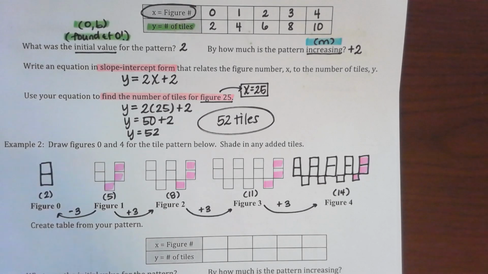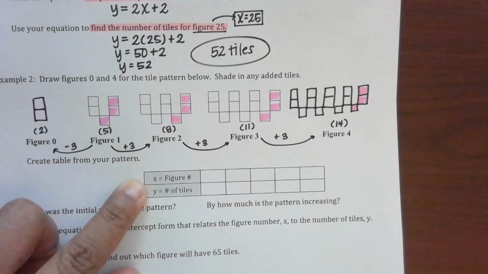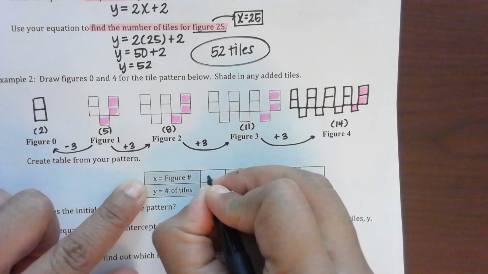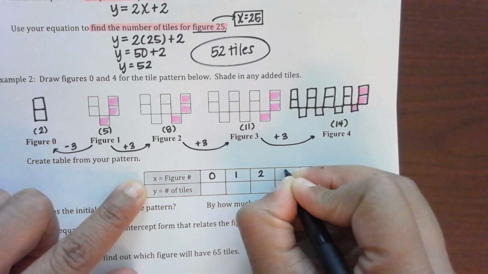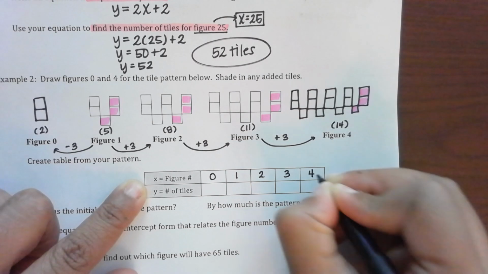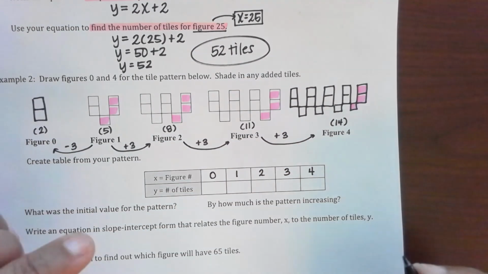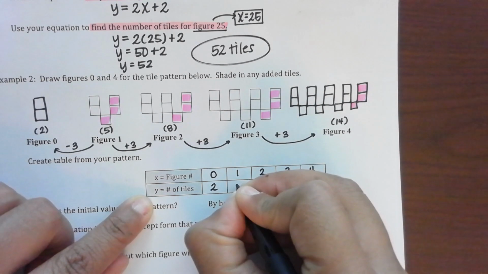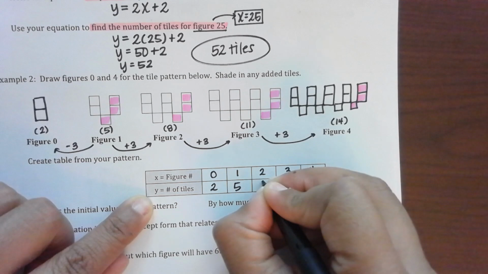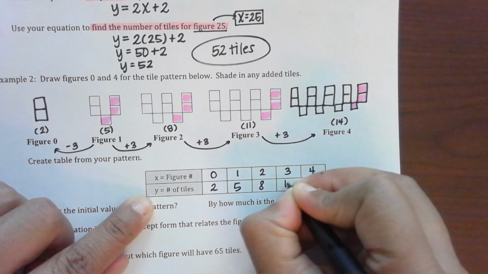So what does X represent? Figure numbers. So what should go in the first one? 0, then 1, then 2, then 3, then 4. What represents Y? Tiles. So what goes with 0? 2. 1, 5. 2, 8. 3, 11. 4, 14.